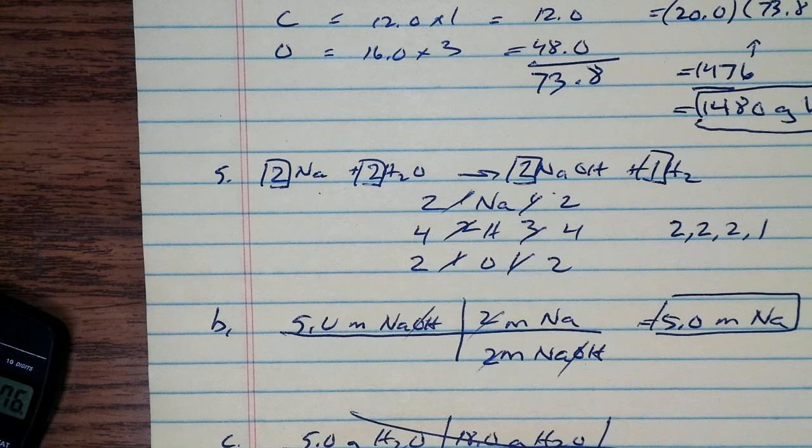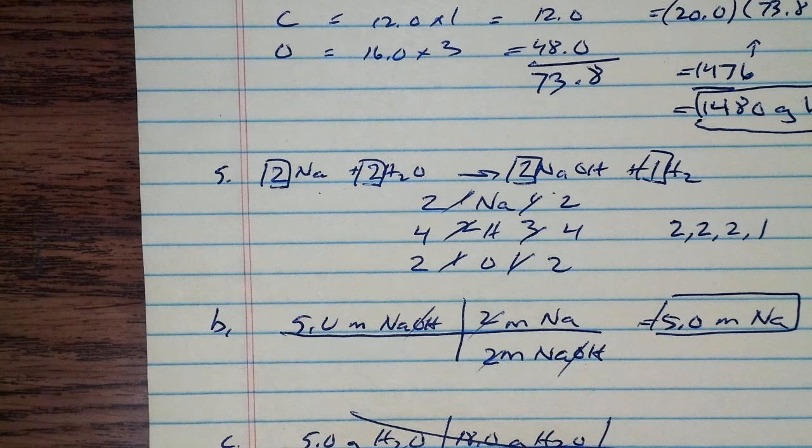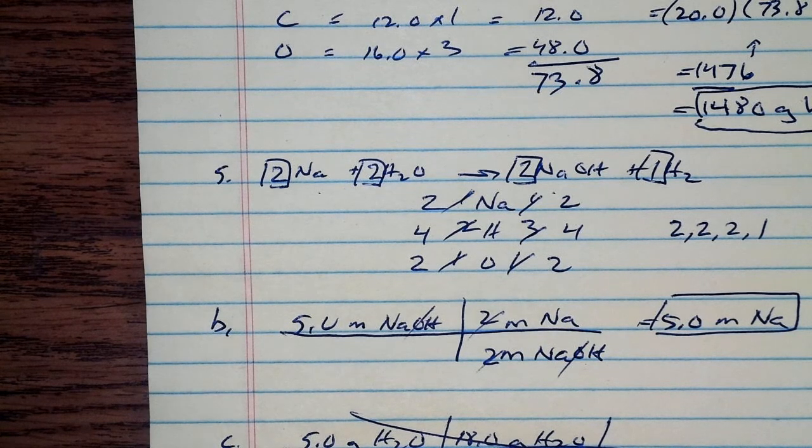It's equal to 5.0 divided by 18.0 times 2, so we'll say 36.0. 5 divided by 36 is equal to 0.138. Let's round that up. 0.14 moles of H2.